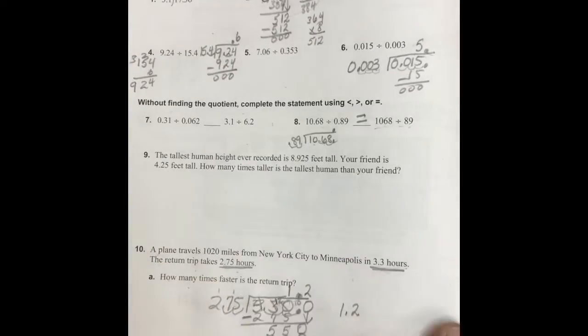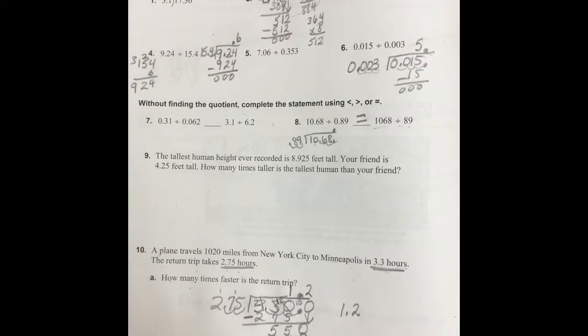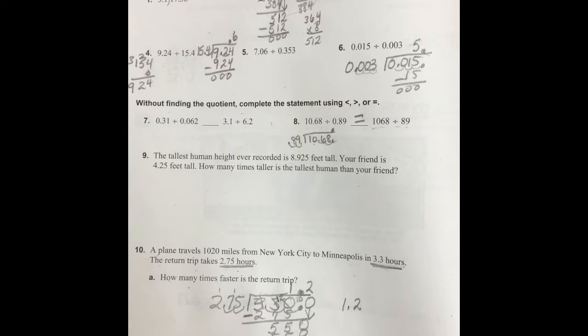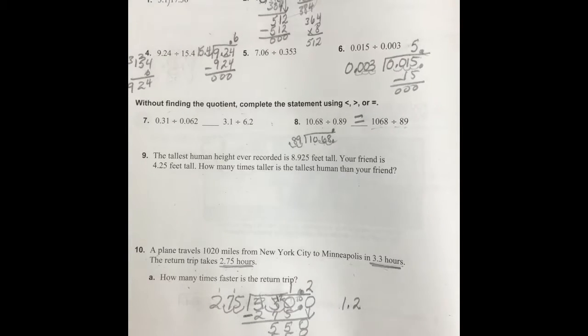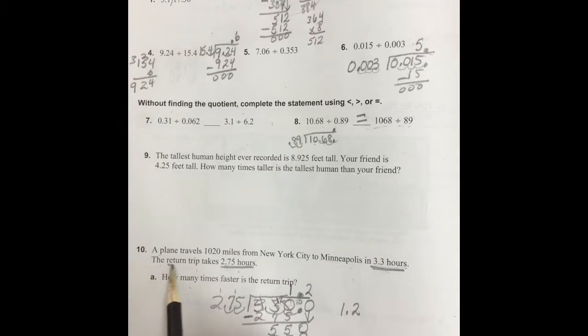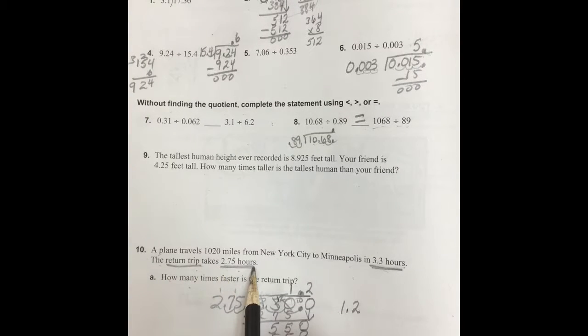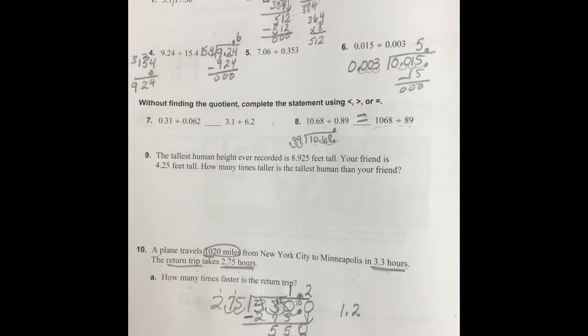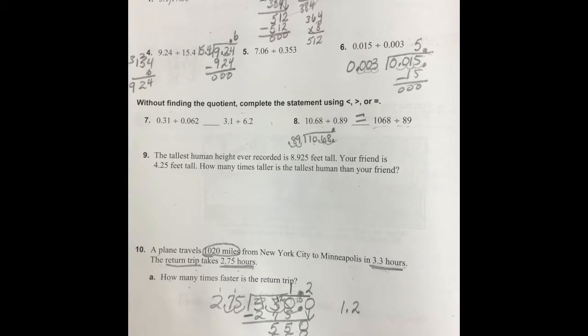Okay? Now, it says, how fast is the plane flying in miles per hour during the return trip? So here's a return trip. It takes 2 7/500 hours to cover 1,020 miles. So how fast is the plane flying in miles?